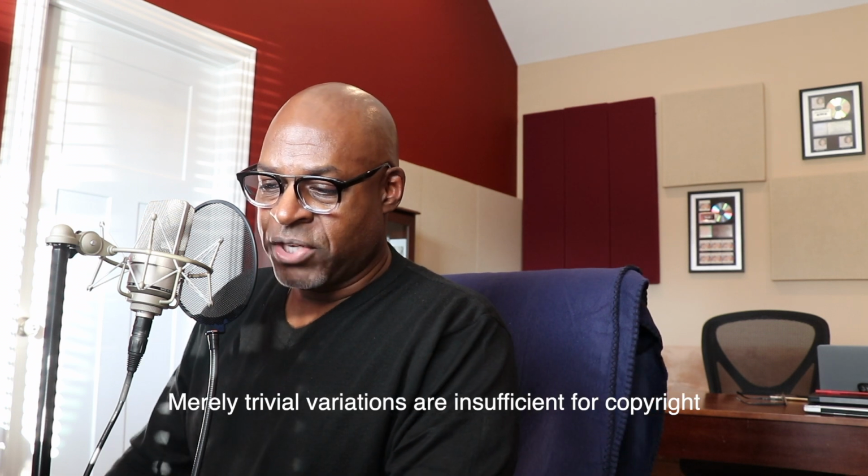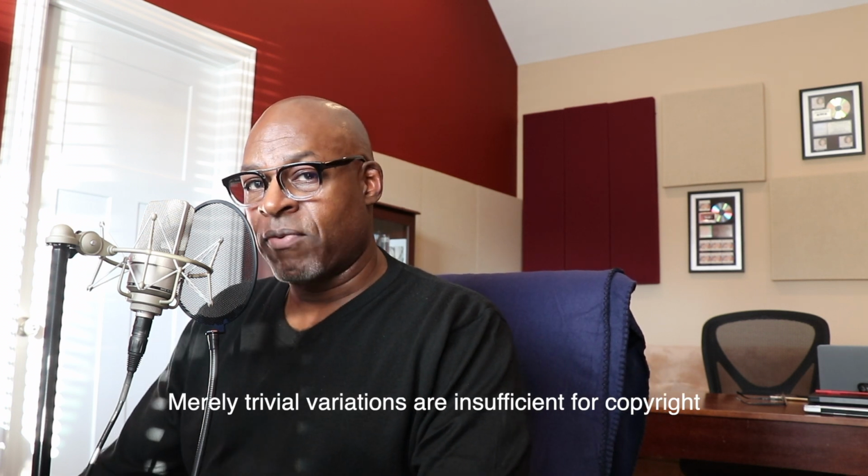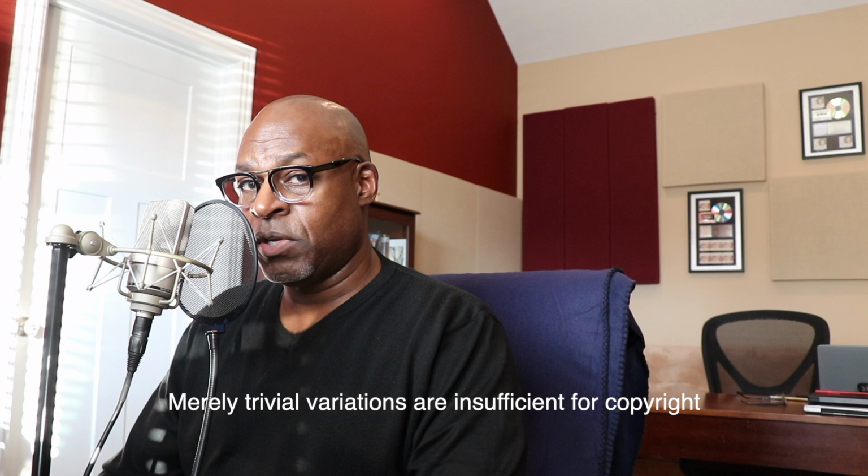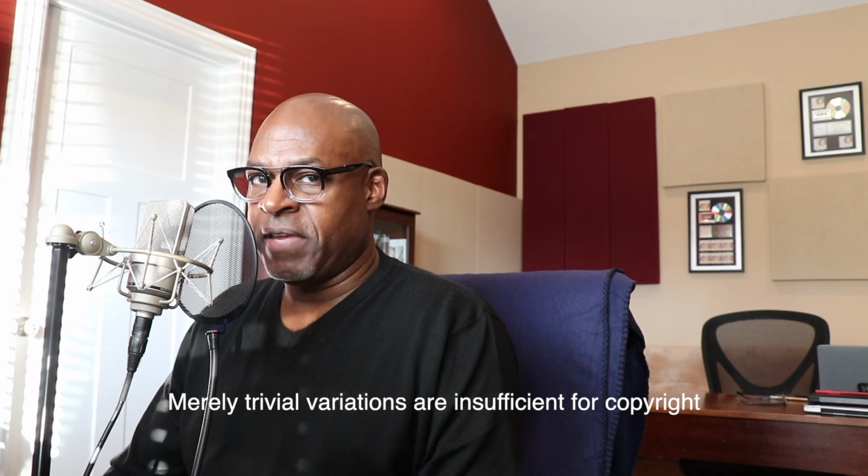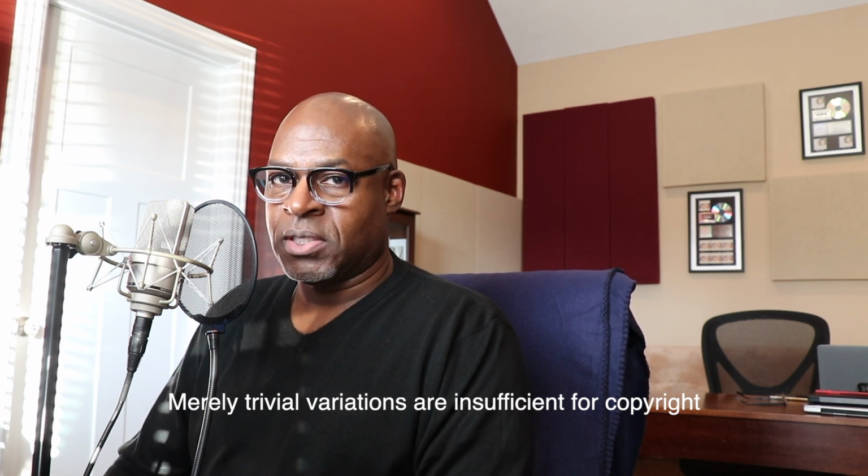Merely trivial variations will not support copyrightability in the case of a derivative work. And that typically is what happens if you're making a cover song. Cover songs are not derivative works because only trivial changes are being made. So they are covers. There's a separate exception under the statute that allows you to make cover songs once the song has already been released and recorded. We'll cover that later on in the semester.